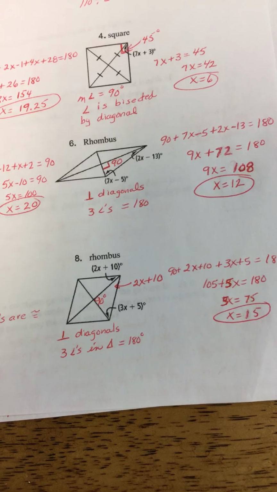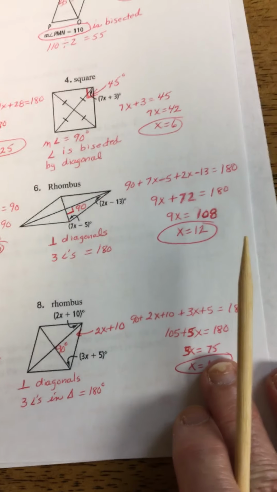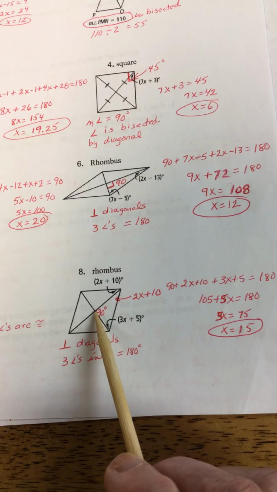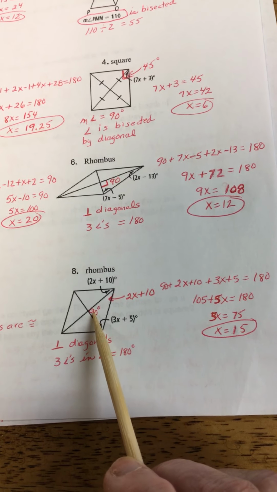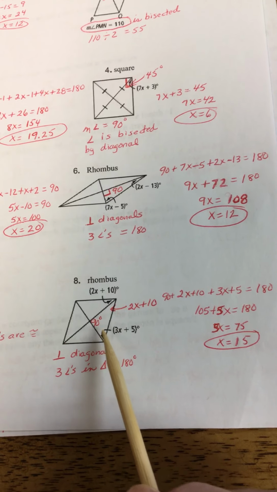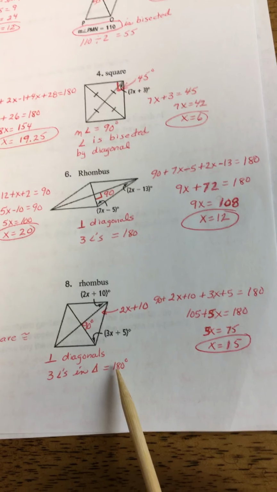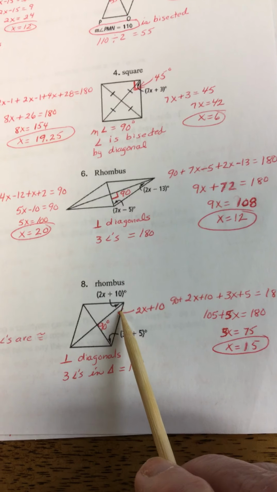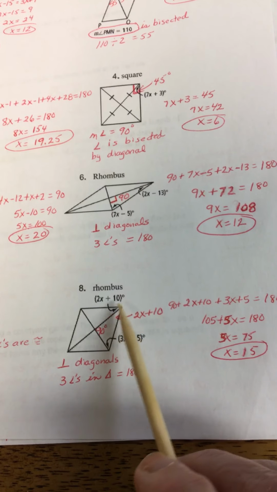Lastly, I have this one about a rhombus, and it's still a little bit different from the rest of them. I have the same situation. The diagonals are perpendicular, so I put my 90-degree angle there. If I knew what that angle was, I could add these 3 angles up to be 180. But I got to think about it for a minute. The diagonal cuts the angle into 2 congruent angles. So these angles along the diagonal are congruent.